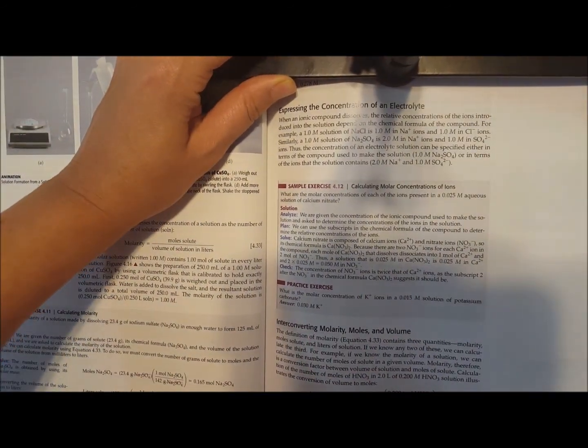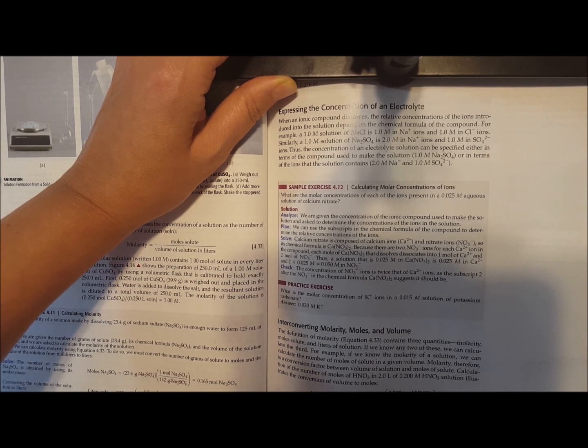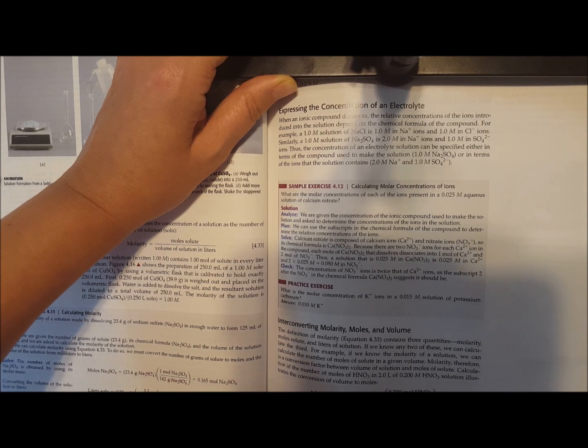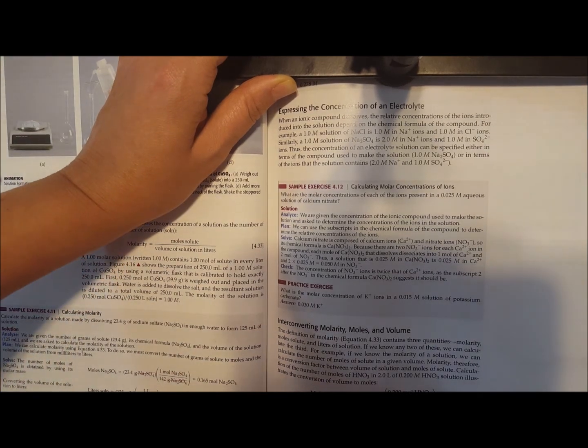Okay, so it says here, we're given the concentration of the ionic compound used to make the solution and asked to determine the concentration of the ions in the solution. We can use the subscripts in the chemical formula of the compound to determine the relative concentration of the ions. So calcium nitrate is composed of calcium ions, which have a 2+ charge, and nitrate ions, which have a 1- charge.